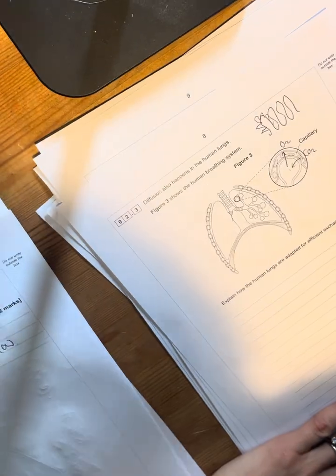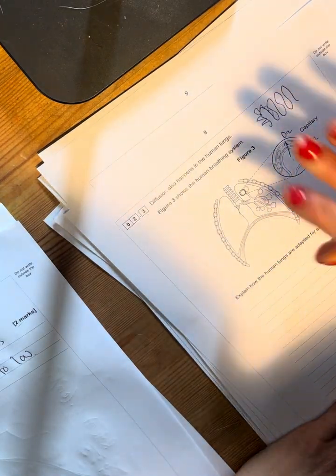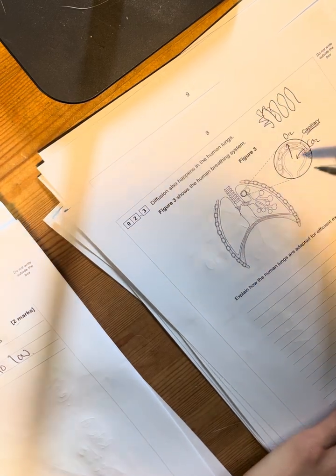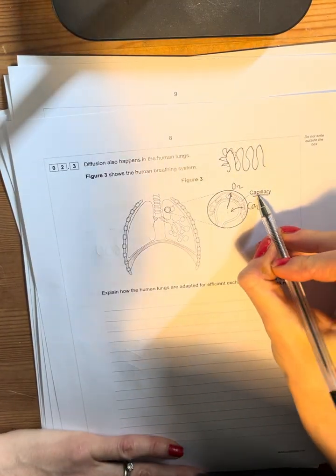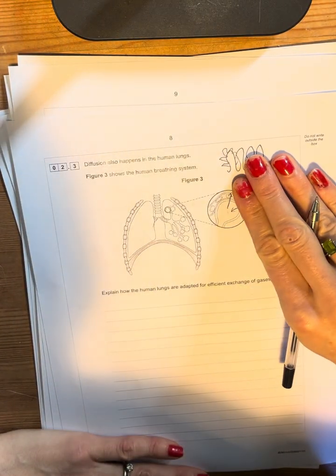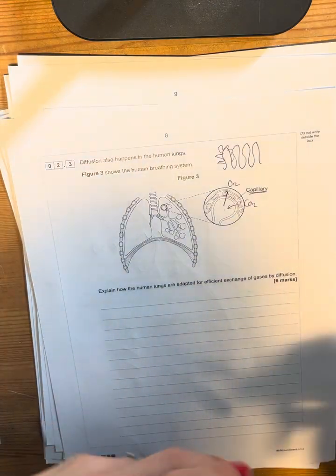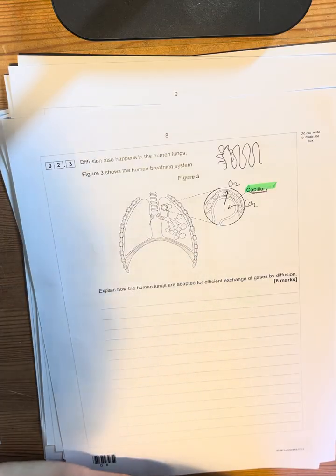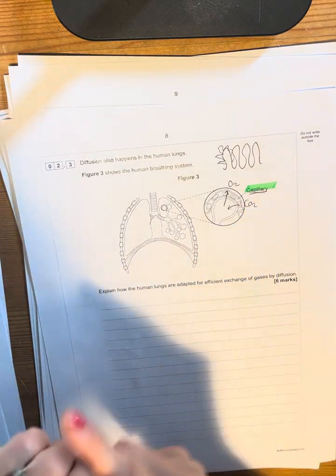Figure 3 shows the human breathing system. They've shown you this picture because they want you to use all of this information. They didn't just give you that, they made a point of mentioning capillary. The number of people who just ignore this part and only kind of talk about the lungs. If they've mentioned any bit of information like capillary, you have to use it. And it's like giving you a phone a friend. They've told you that's the thing that you need to include in your answer.